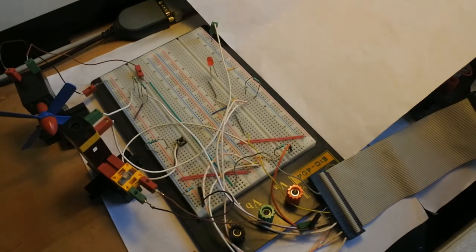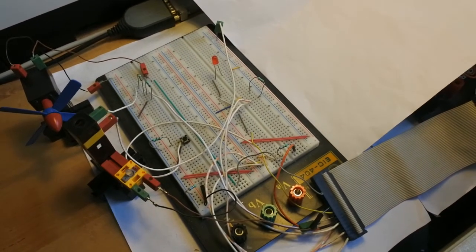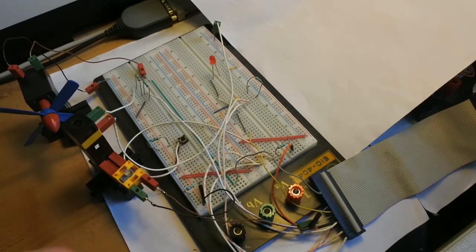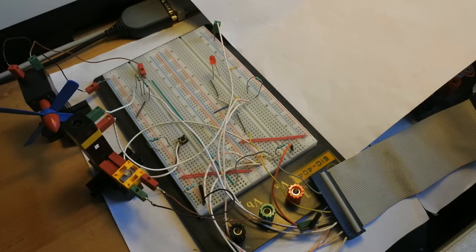And then the band cable following to the breadboard, where you see some fischertechnik as well, an LED, phototransistor, and the motor with propeller.